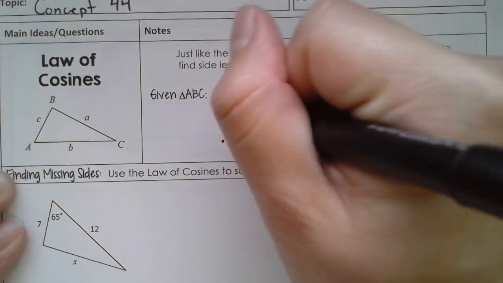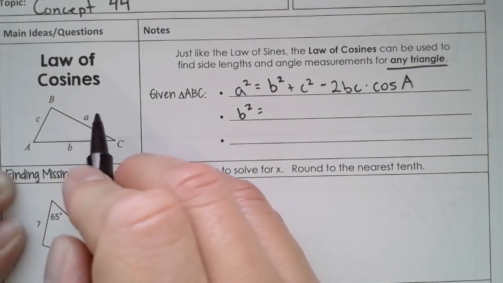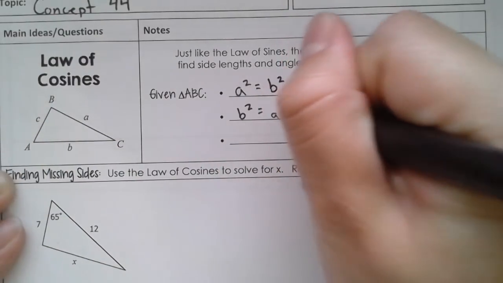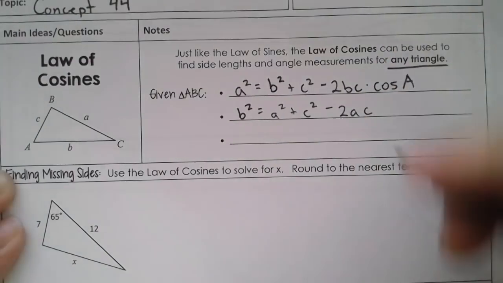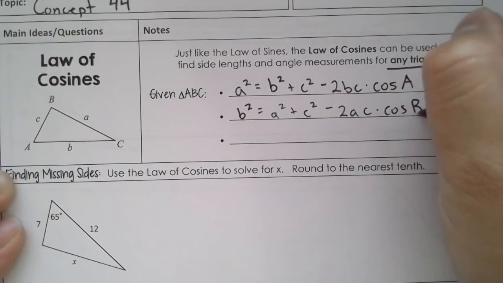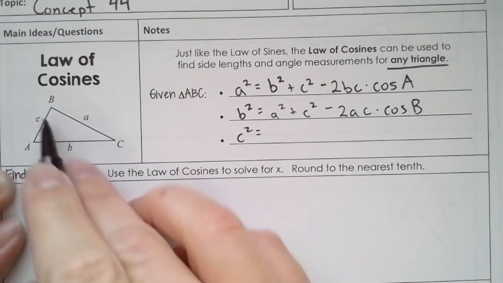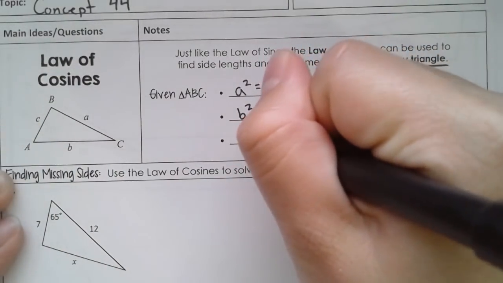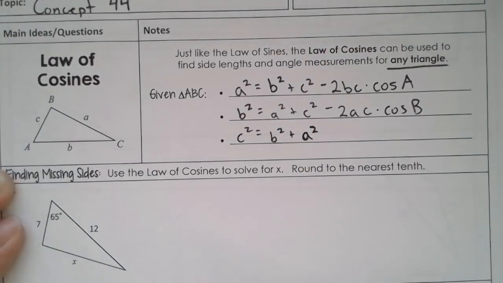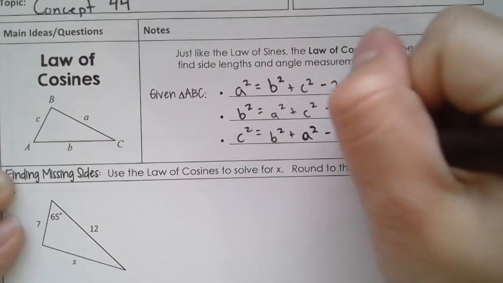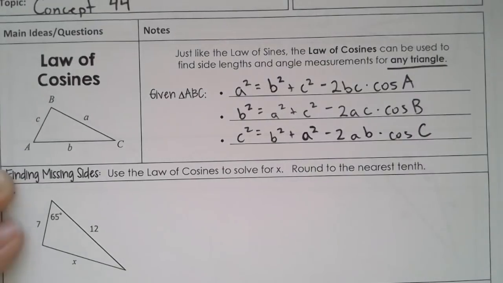So the second one would be b squared is equal to, so I'm using b squared, so then the other two are going to be a and c. So a squared plus c squared minus 2 times ac times the cosine of B. The last one is c squared. Since I'm using c squared, I'm going to have b squared plus a squared, minus 2 times ab times the cosine of C. Okay, that's it.